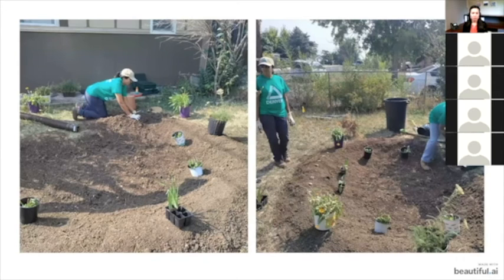And then once the bottom is leveled out, you can see that bowl shape depression forming here. We needed to lay out all of the plants and make sure that they're not too crowded together.